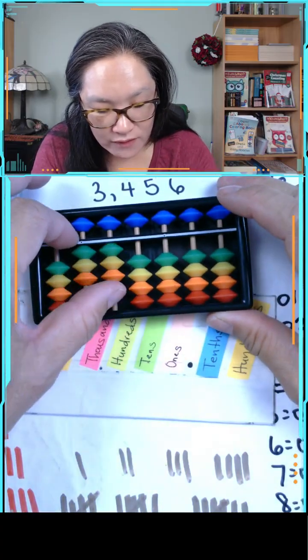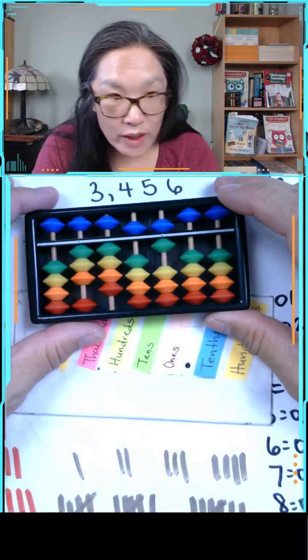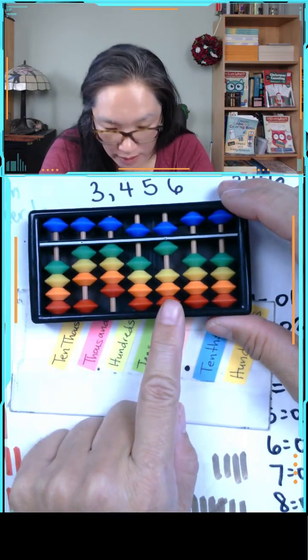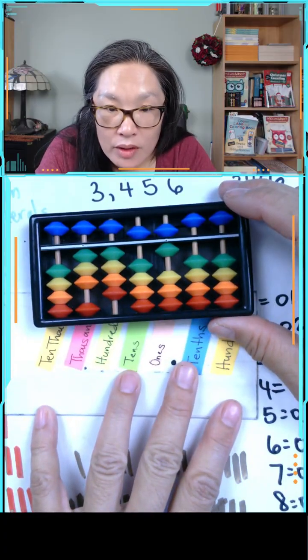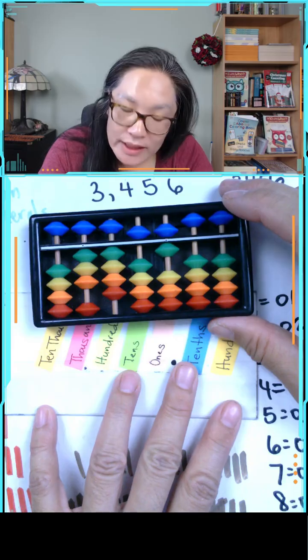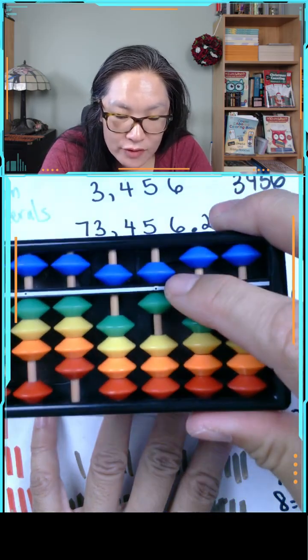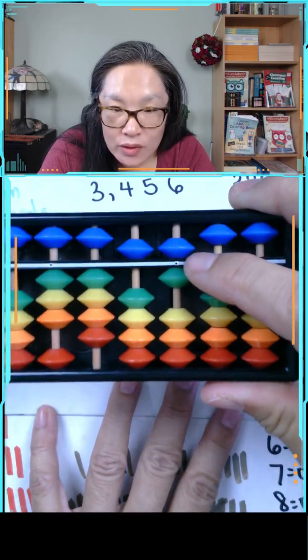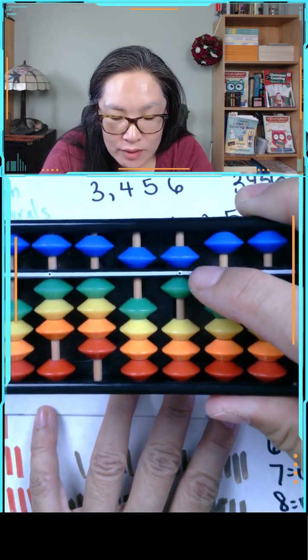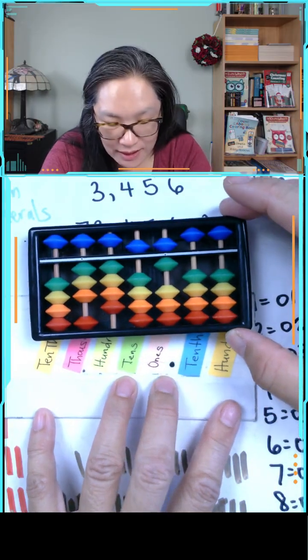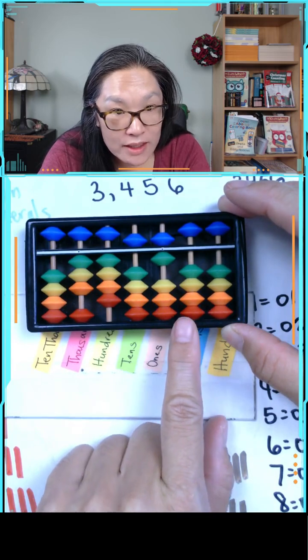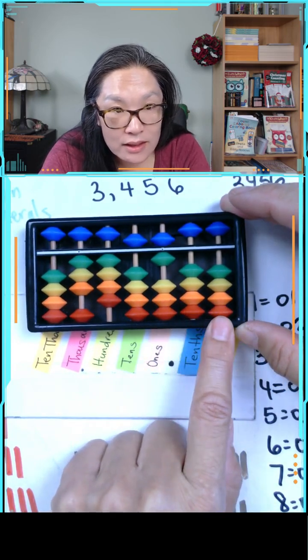So we have 3,456. So when we're looking, right, we have our ones, our tens, our hundreds, our thousands. So the number 1 million, not really. If you just disregard the dot, then you can go to a million. But I usually keep the dot as my label. So then you can do decimals. Exactly. So anything after the ones place is your decimals. This is your tenths, and then this is your hundredths.